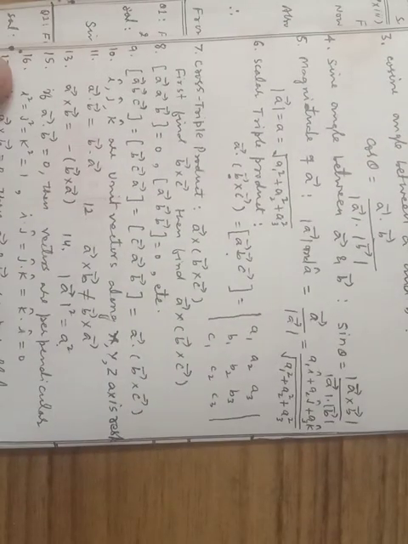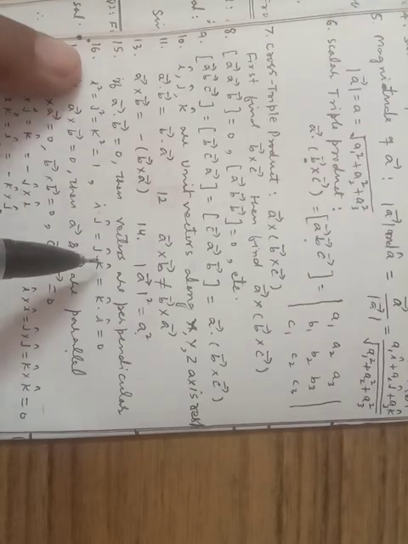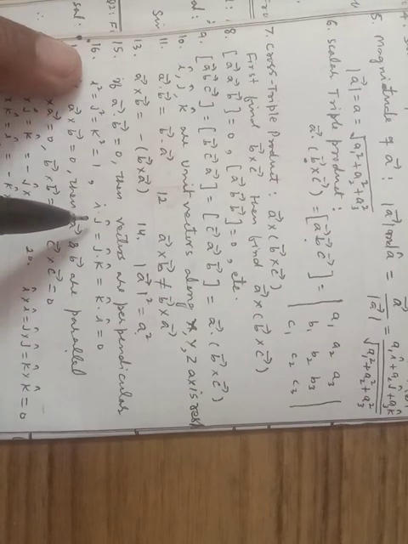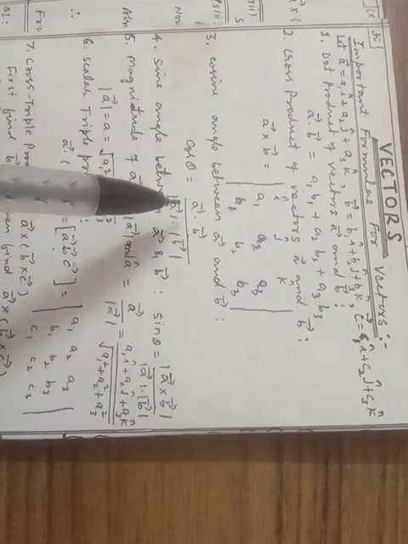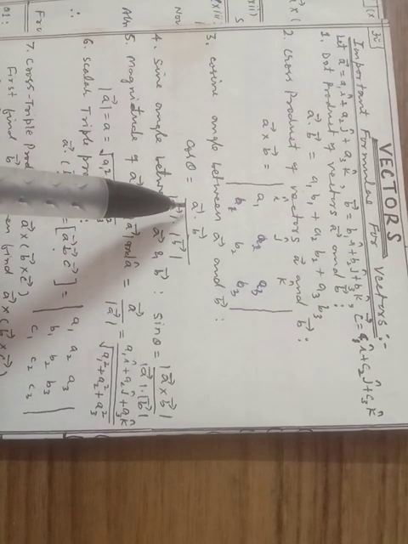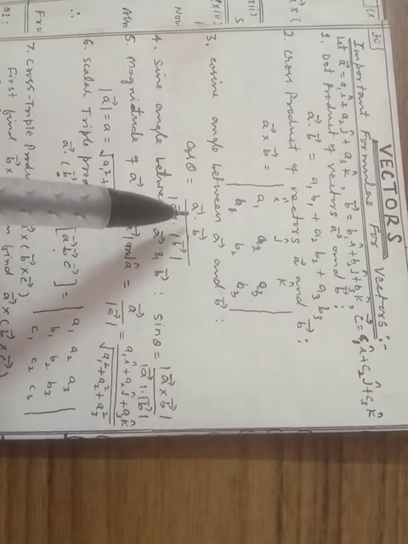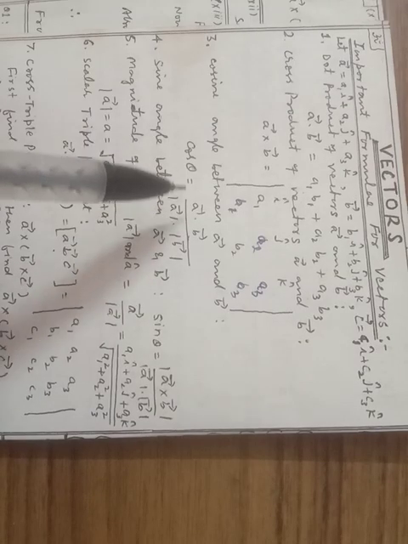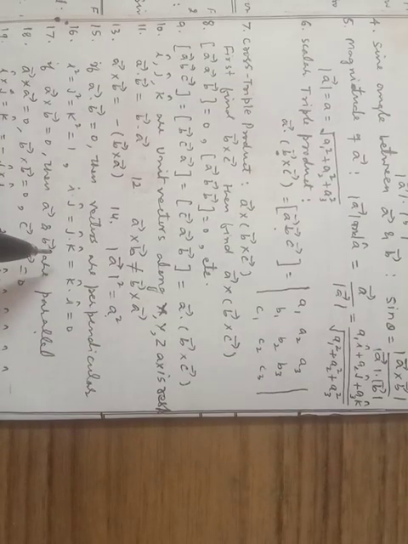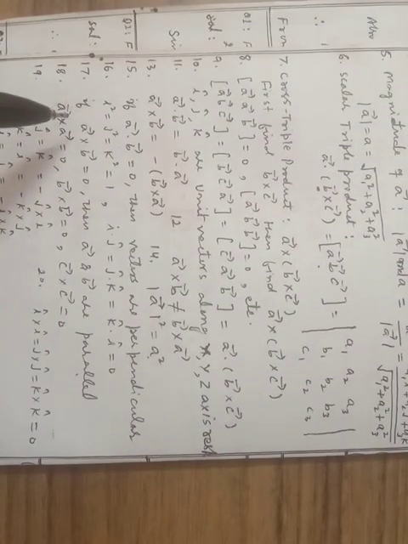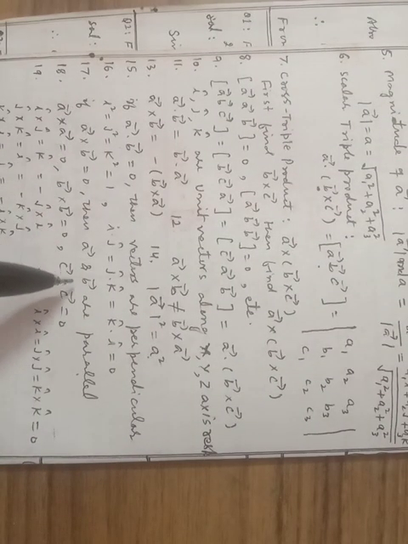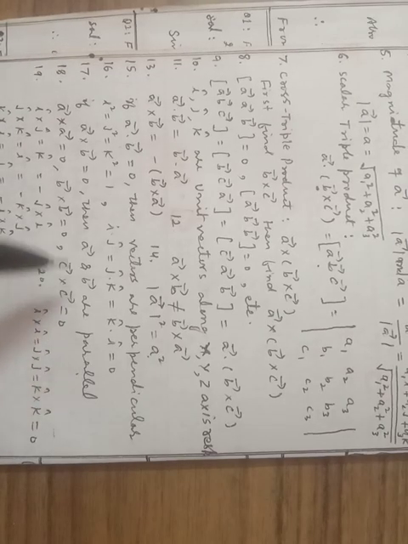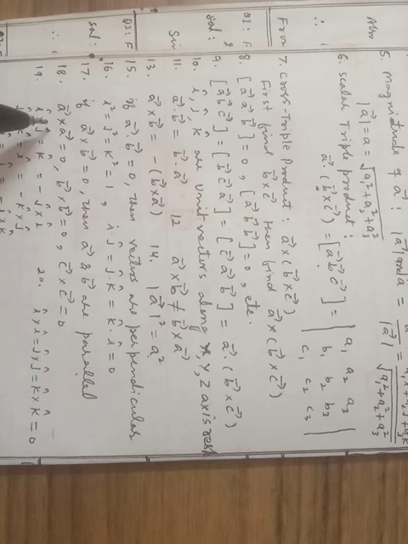The angle between i and j is 90 degrees. If I put here a equal to i and b equal to j, then i dot j equals magnitude of i which is 1, magnitude of j which is 1, and cos 90 equal to 0, so i dot j equal to 0. This is the proof. If a cross b equal to 0, then a and b are parallel. Formula 18, a cross a, b cross b, c cross c, their answer will be 0.